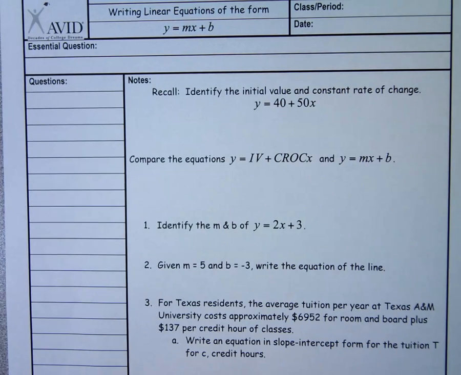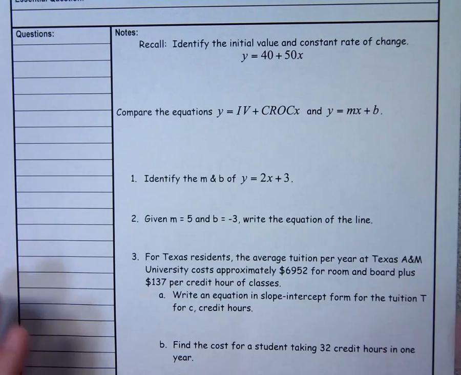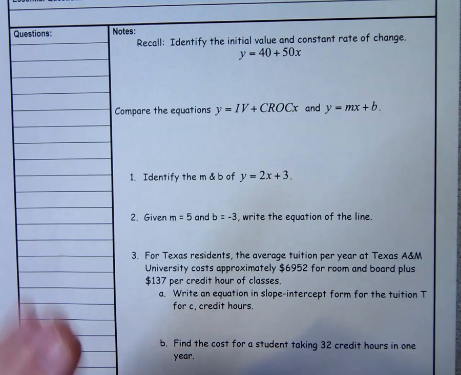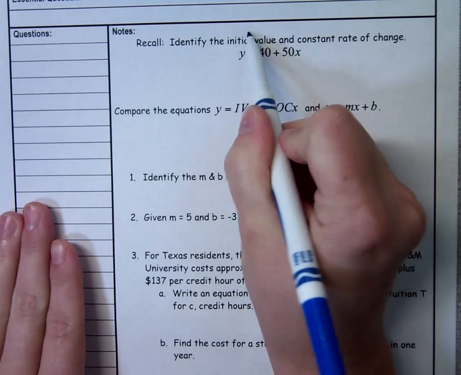Okay, we are going to write linear equations of the form y equals mx plus b today. So let's look at this first thing here. It says, recall, identify the initial value and constant rate of change. So this is something that we've been doing. Which one would you call the initial value?